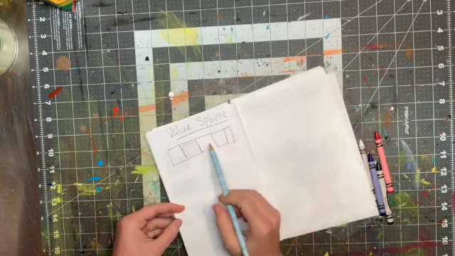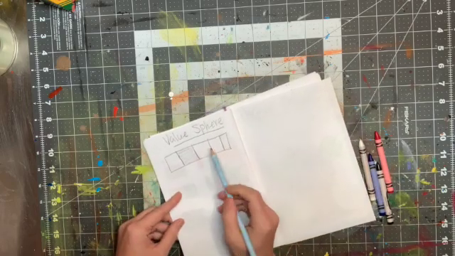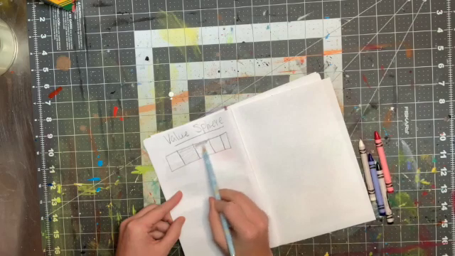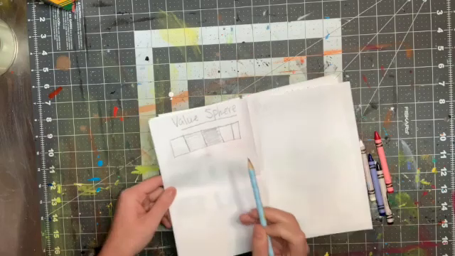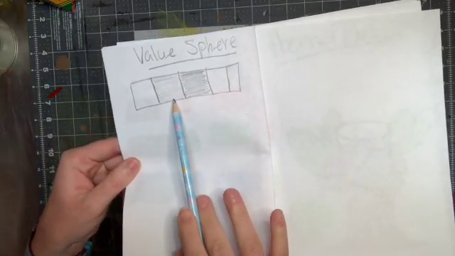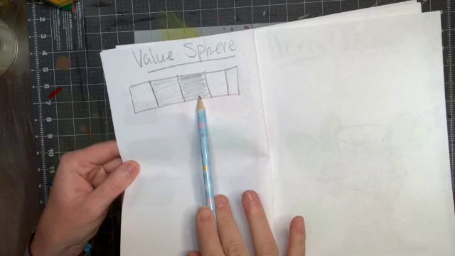Our next part is our mid-tone or half-tone. So it's a little darker. So it's not super dark. We're just pressing just a little harder. All right, as you can see the difference. So we have a highlight, our reflected light, our mid-tone, half-tone.